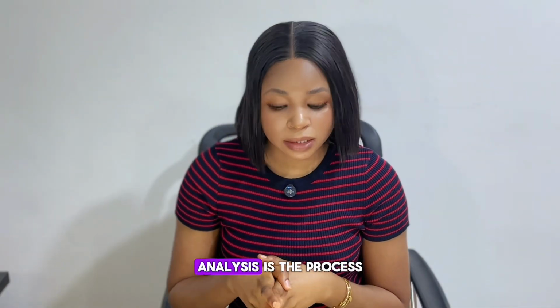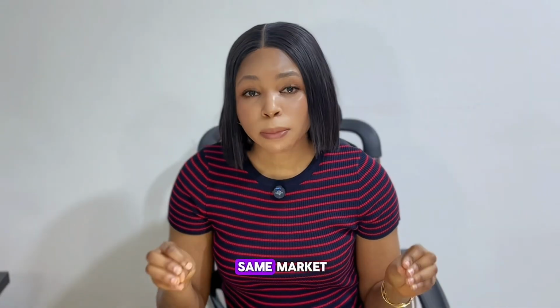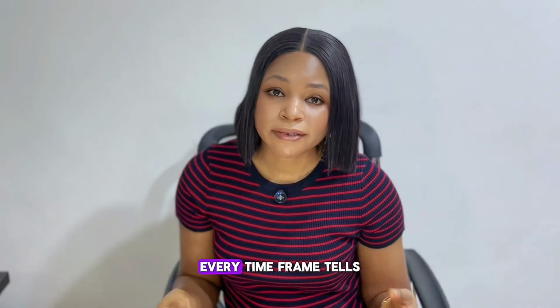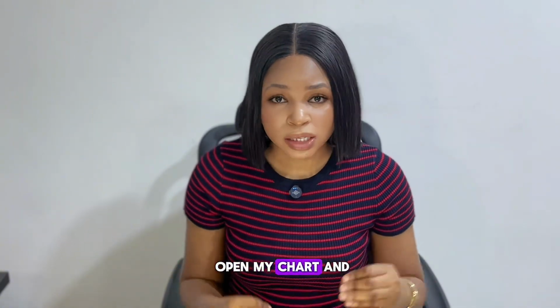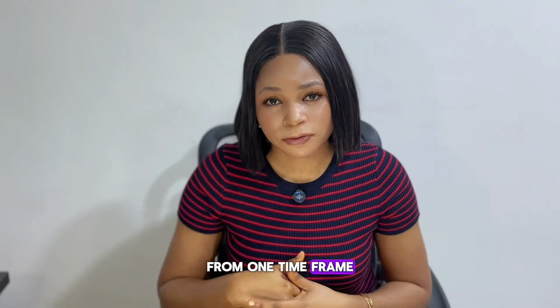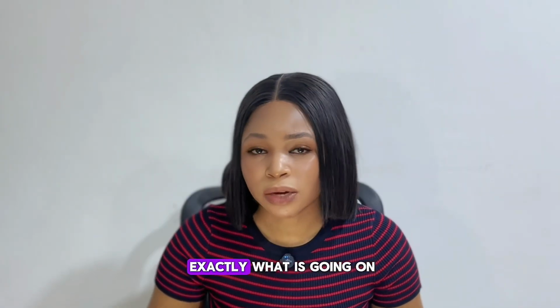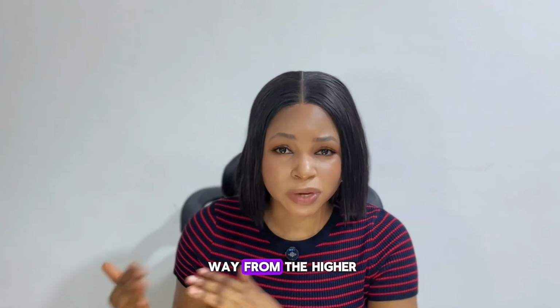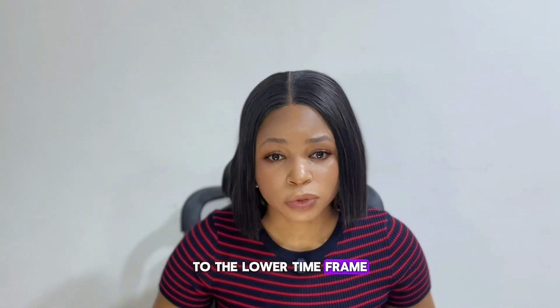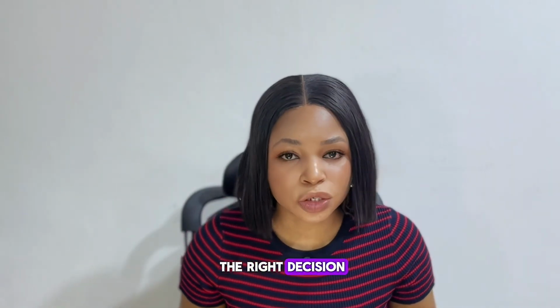Multiple time frame analysis is the process of looking at the same market across different time frames. Every time frame tells a different story. I will not just open my chart and make a decision from one time frame. I want to know exactly what is going on from the higher time frame to the lower time frame, so I work my way from the higher time frame to the lower time frame to enable me make the right decision in the market.